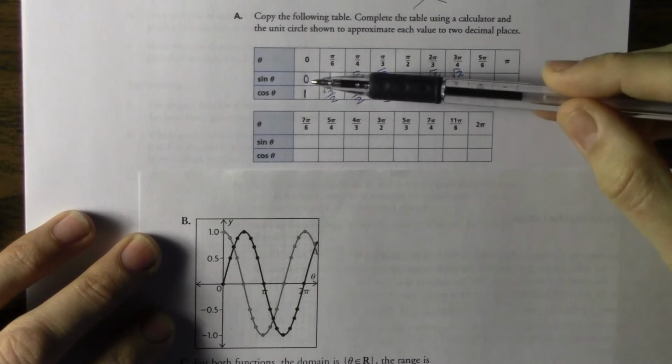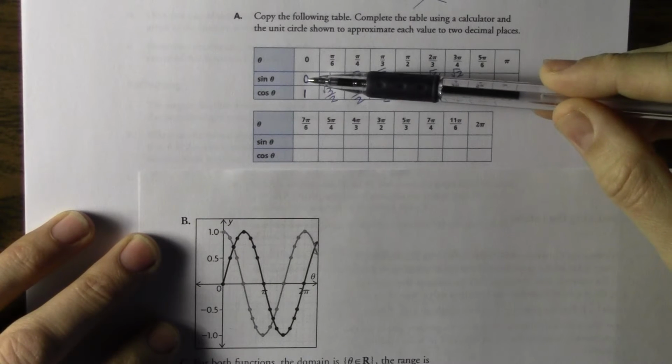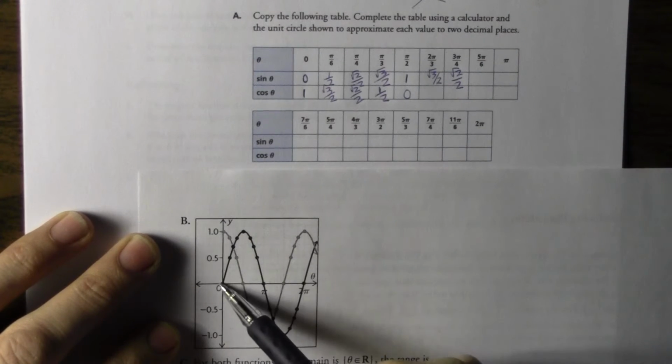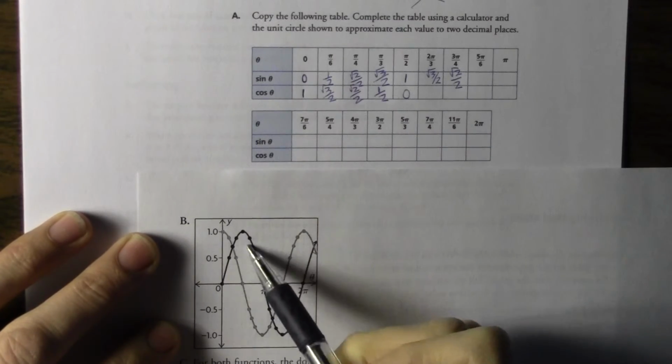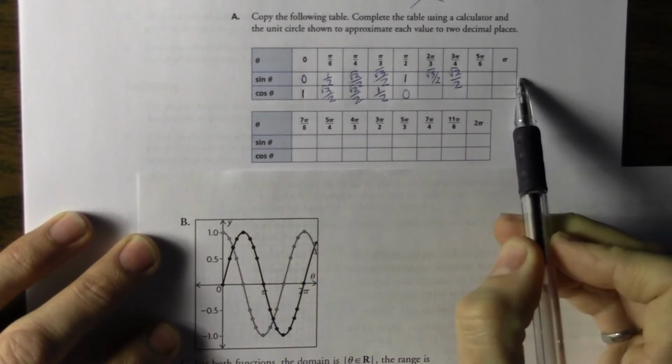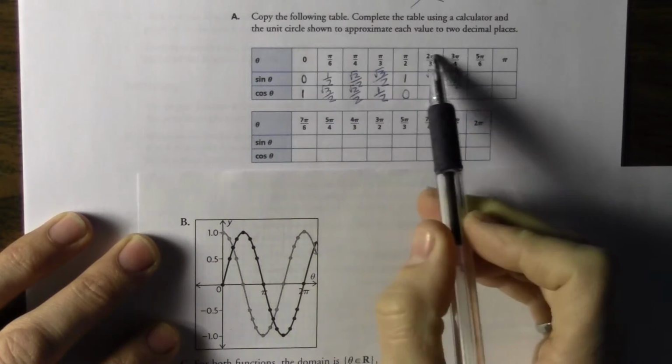So that's all this is here. We've taken this value here, 0 and 0, and plotted 0. So this dark line here is this row plotted with this row.